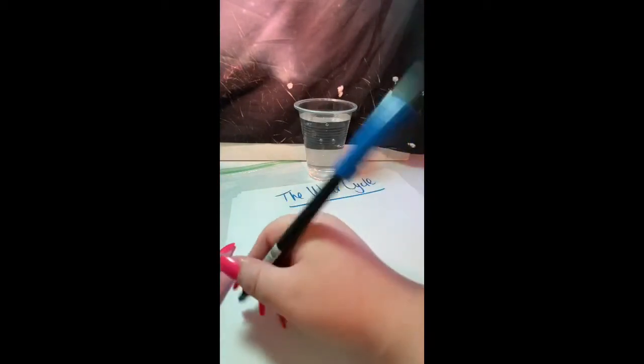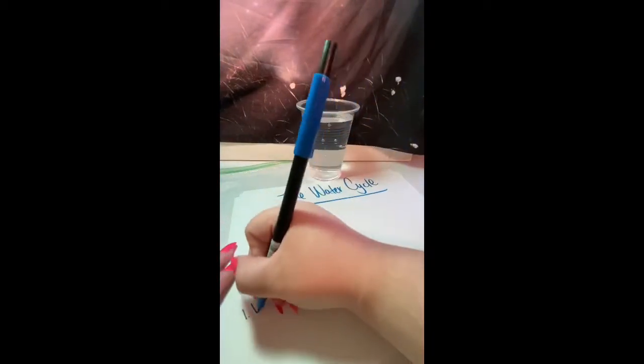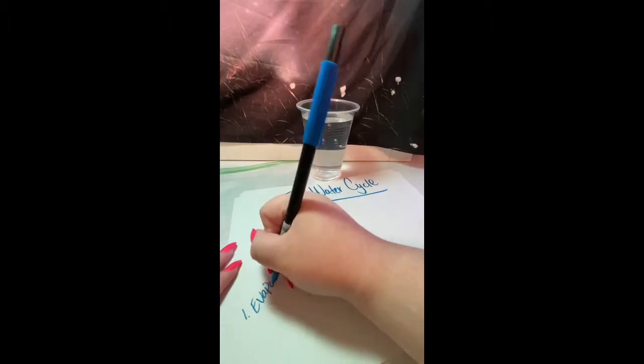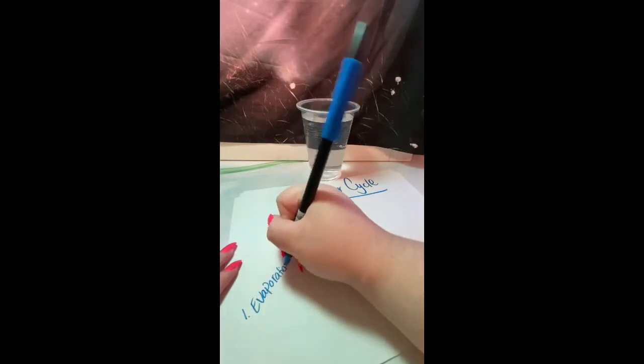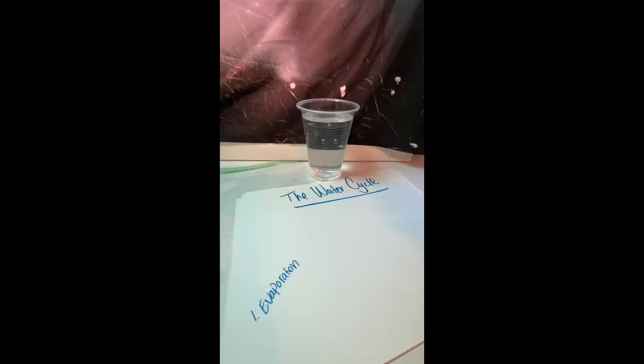The first one being evaporation. So what evaporation is, it means that the water is getting evaporated. Evaporated means that the water turns into a gas. So, you know when you heat up water and it starts to steam and get misty? That's what's happening. It's starting to heat up and it's so warm that it's lifting up and floating up into the sky.